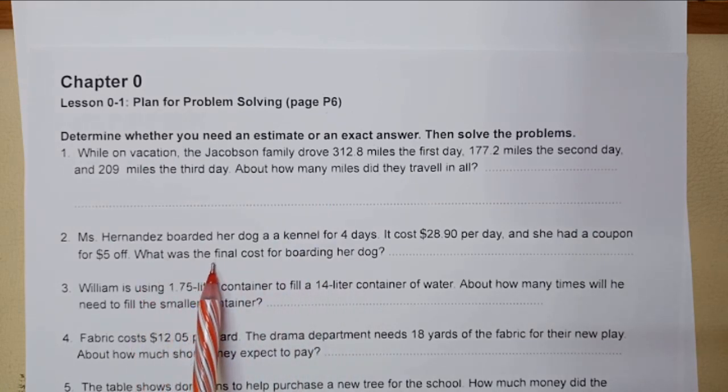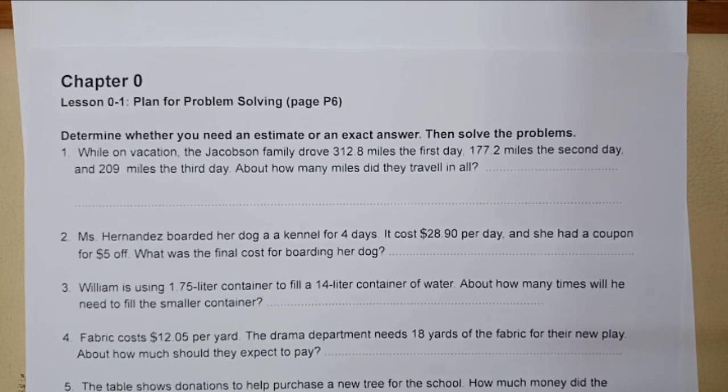This is the exact answer. About how many, this is the estimate answer. About, this is the estimate answer. How much, this is the exact answer. And this is the exact answer as well.